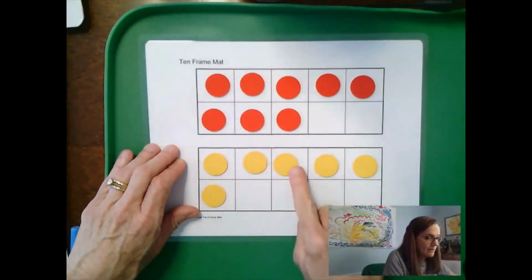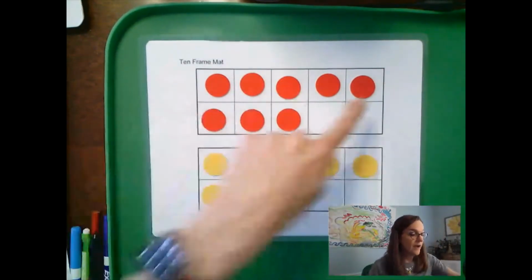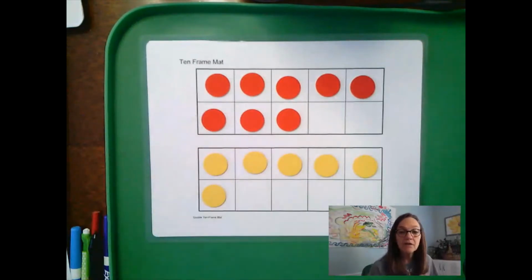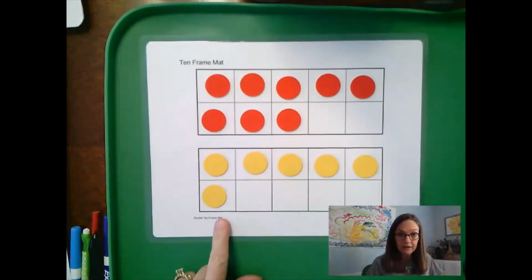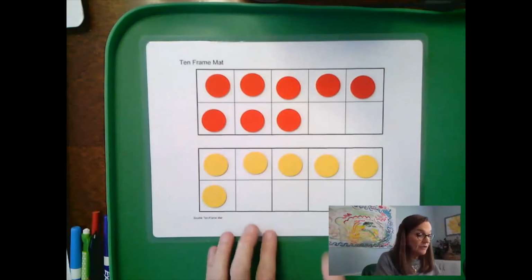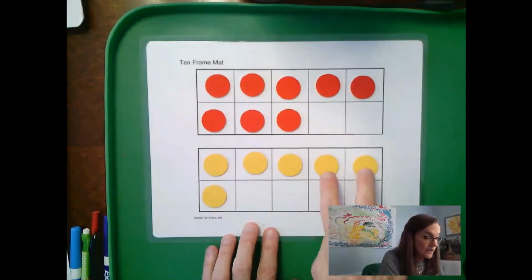Okay, how many do we have on the top? 5, 6, 7, 8. How many do we have on the bottom? 5, 6. Okay, first thing we have to do, we have to fill this in. We have to finish that 10 frame.